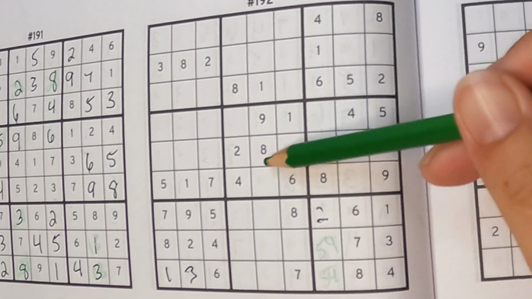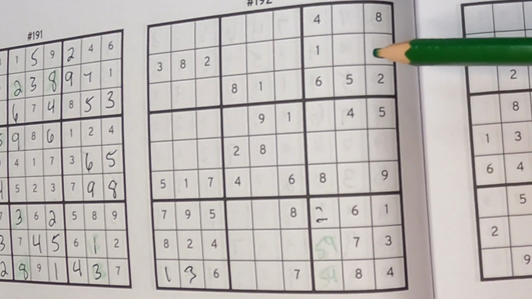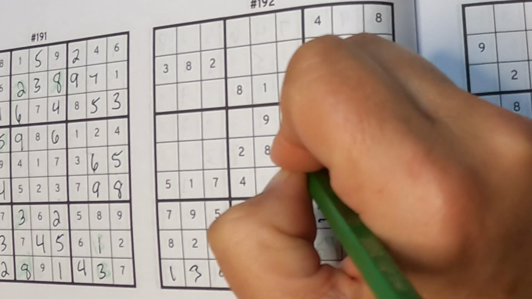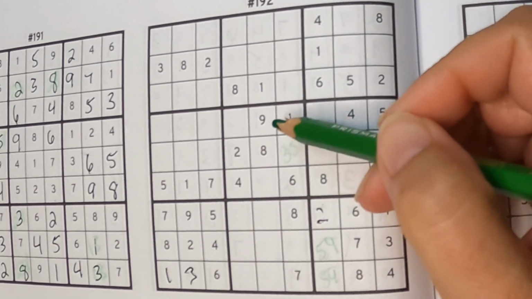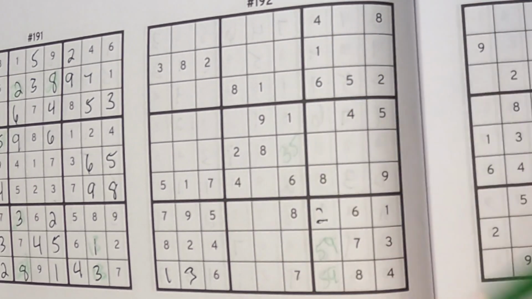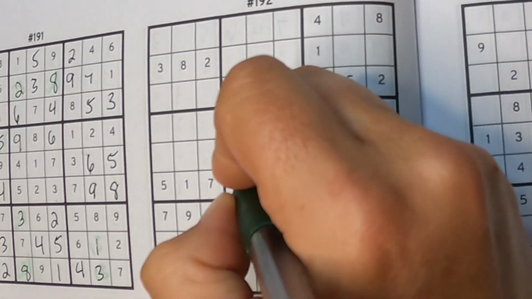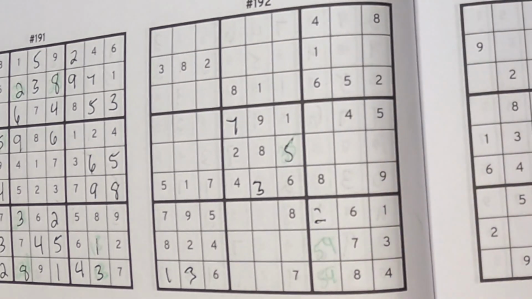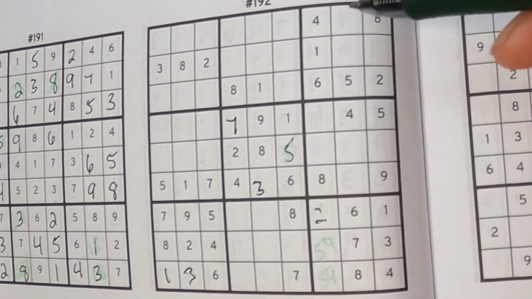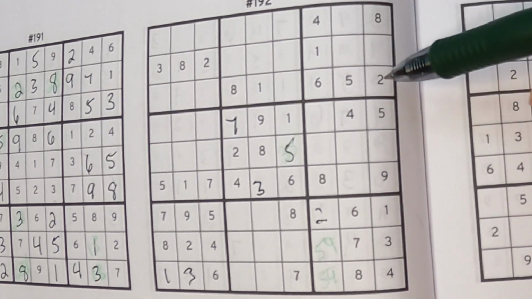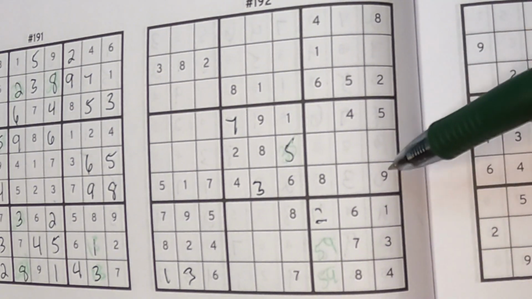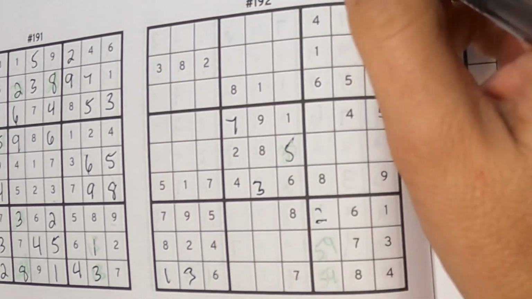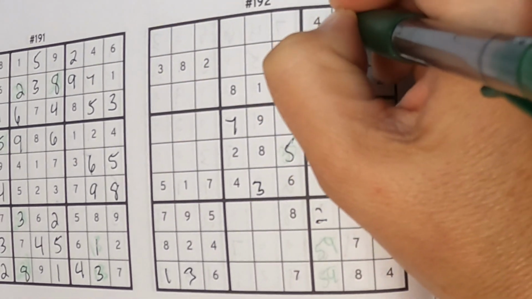For this box, we're missing 3, 5, and 7. We've got a 7 here. So 3, 5. 5 and 7 here means this is our 3, 5, 7. For this box, we're missing 3, 7, and 9. We've got 3 and 9 here, so this is our 7. 3 here, so 9, 3.